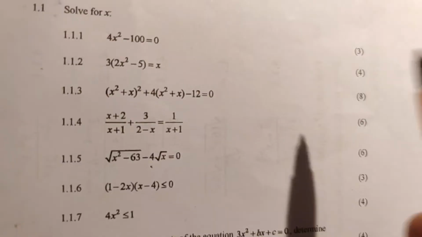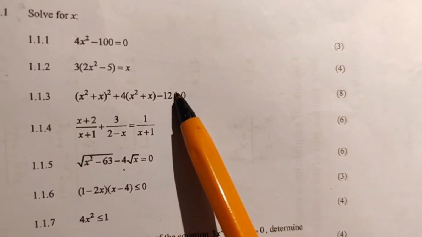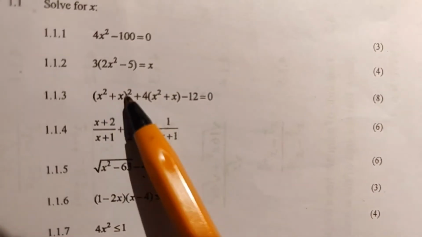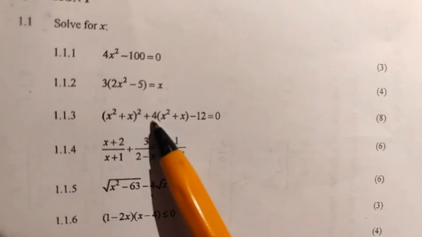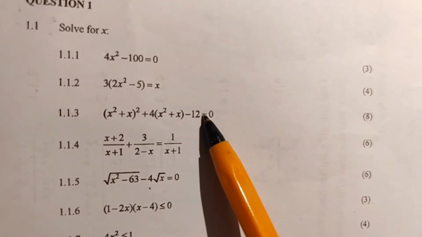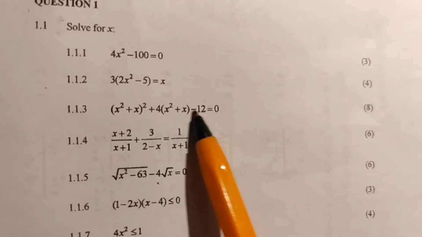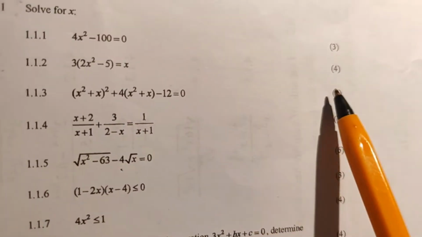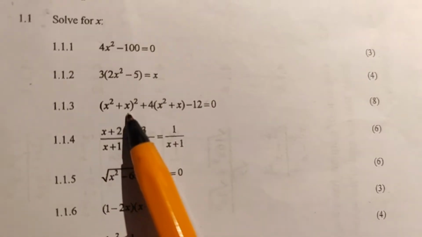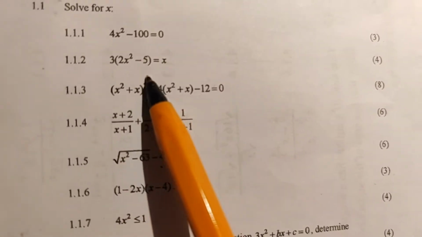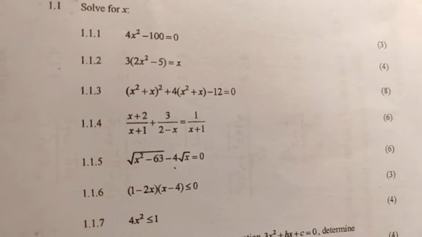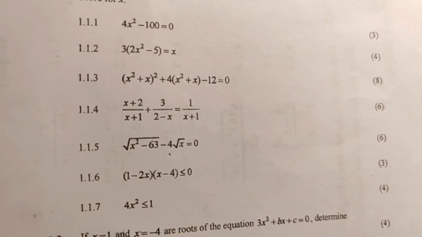Question number 3. When you look at this question, it's very good to analyze a question. This is x squared plus x, the whole thing squared, plus 4 into x squared plus x, minus 12. So the first thing you see when you look at this particular question, you're like, okay, it's 8 marks, but what do you see? Say you were to actually expand because you want to get your equation into standard form.